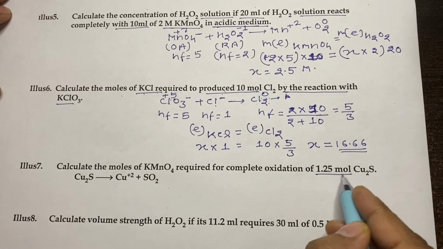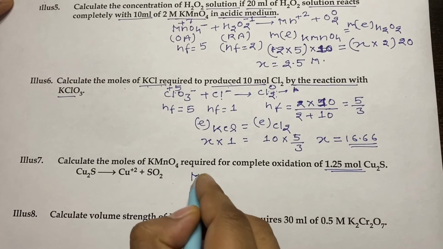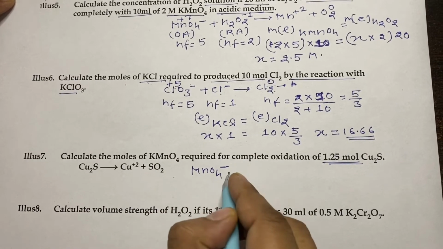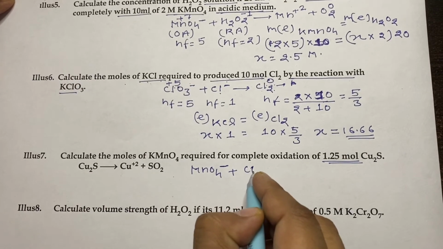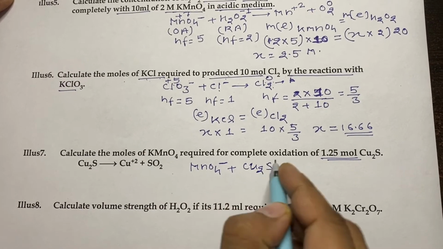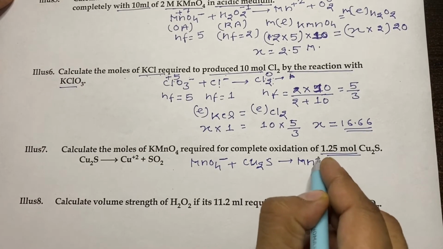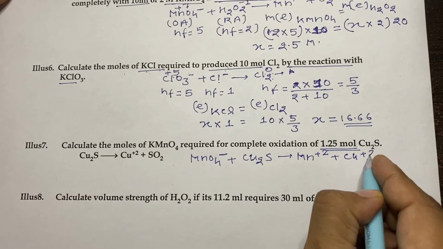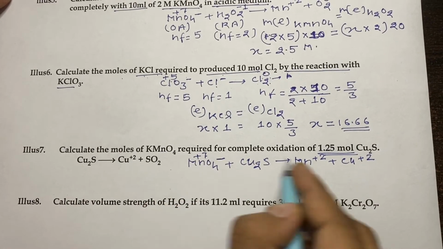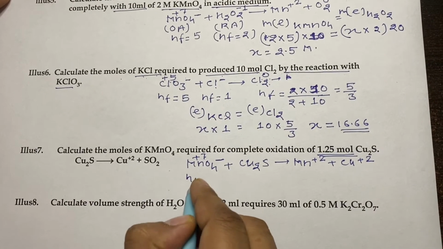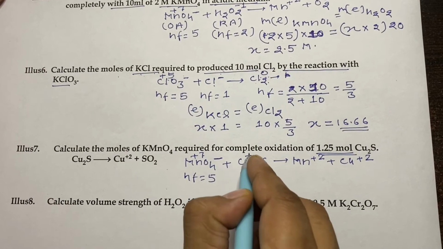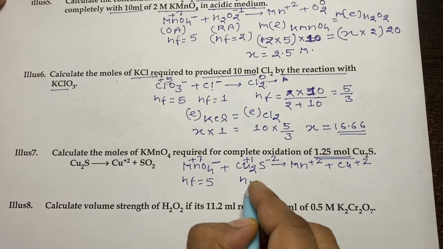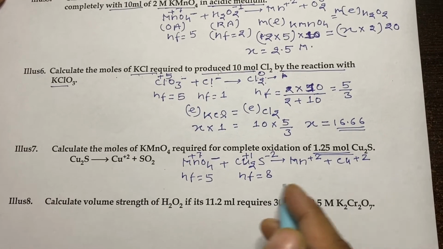Let's take one more example in which it is required to calculate moles of KMnO4 for oxidation of 1.25 moles of Cu2S. So we are writing the expected redox changes. MnO4 minus plus Cu2S. MnO4 minus will be converted into Mn plus 2, and this will be Cu plus 2. Mn plus 7 to Mn plus 2, N factor will be 5. Cuprous sulfide, so N factor of this will be 8.